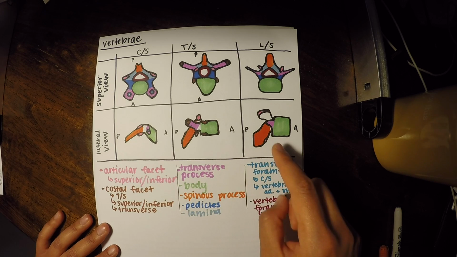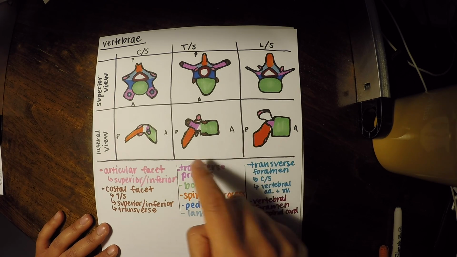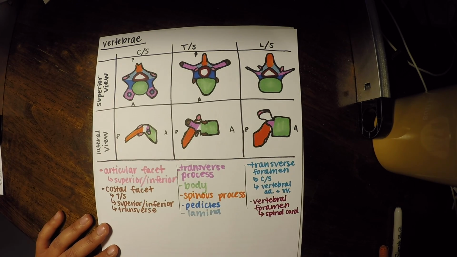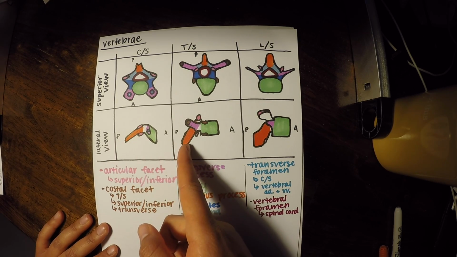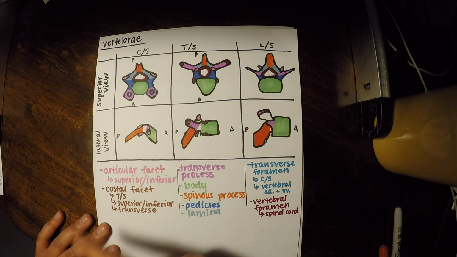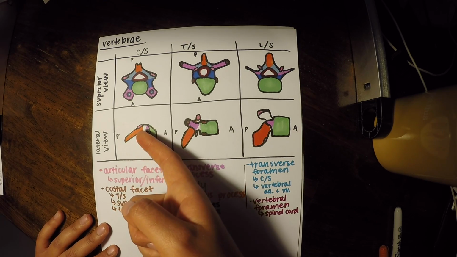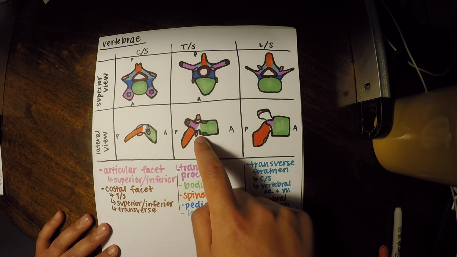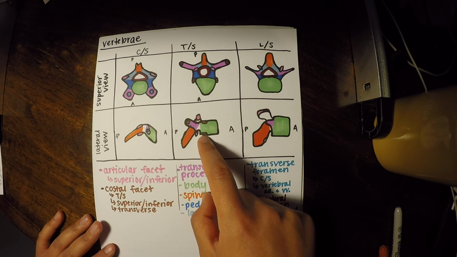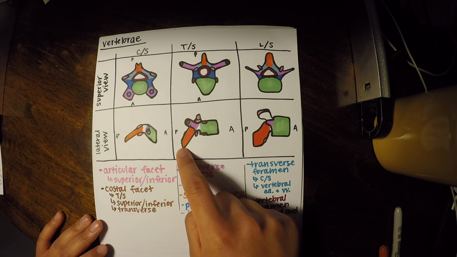And then remember I said that the lumbar spine kind of looks like a moose. The thoracic spine from the side kind of looks like a giraffe. And you can also look at the angulation of how these spinous processes are oriented. So this spinous process in the cervical spine sticks out a little bit more, and the spinous process in the thoracic spine is a little bit more vertically oriented.